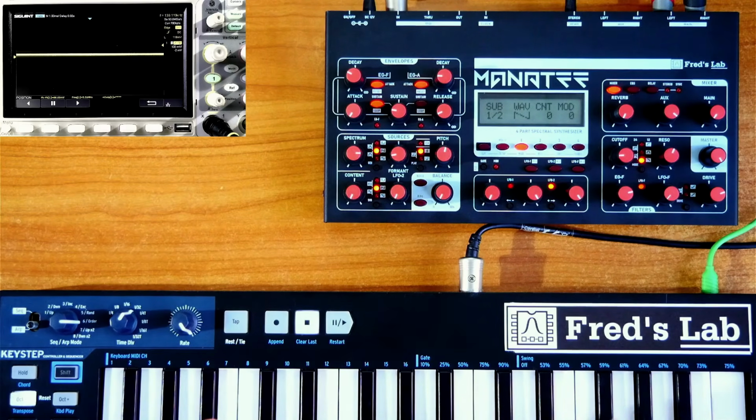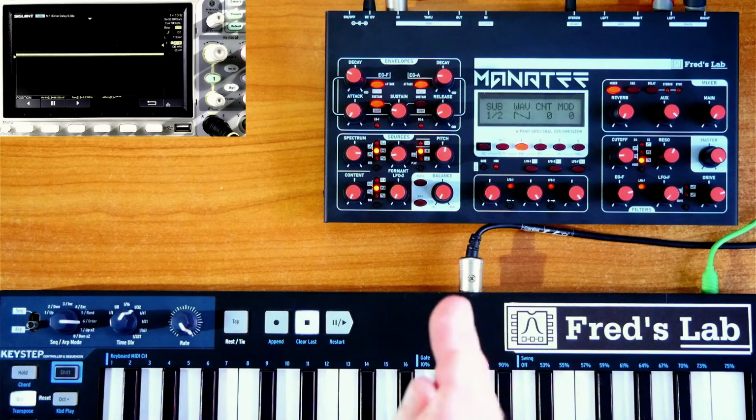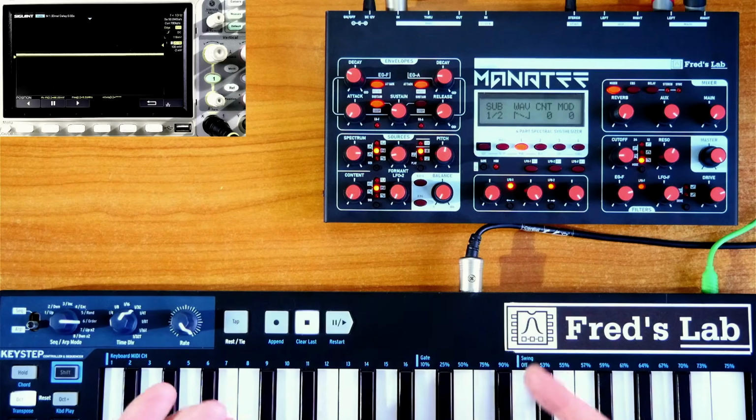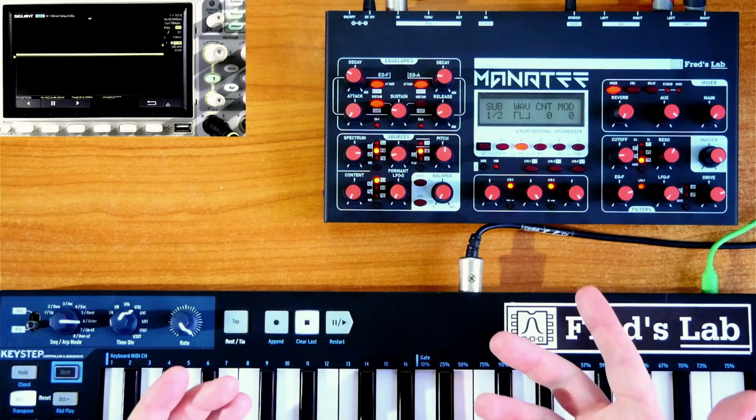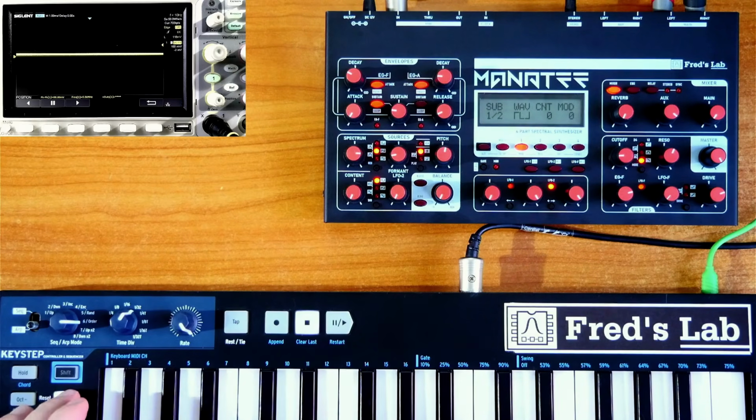So what you have just heard is the modulation of the sync ratio. Actually, the sawtooth oscillator plays two sawtooth, and with the content control, you can adjust the phase of them. Now let's go to the square wave, and as you can imagine, the content controls the pulse width.